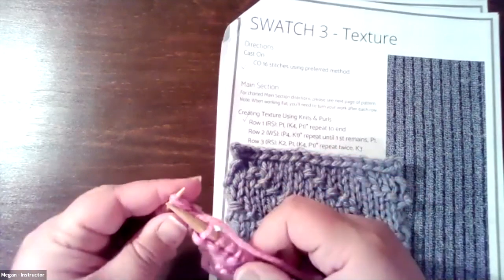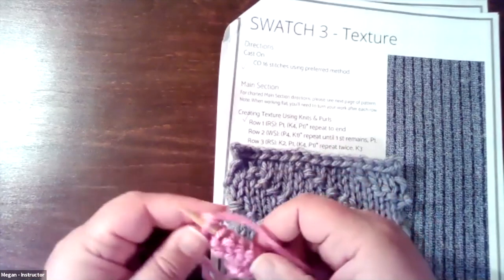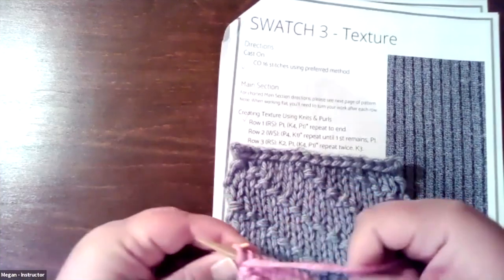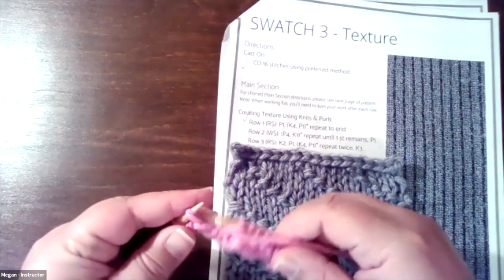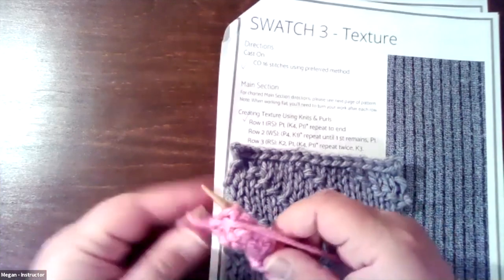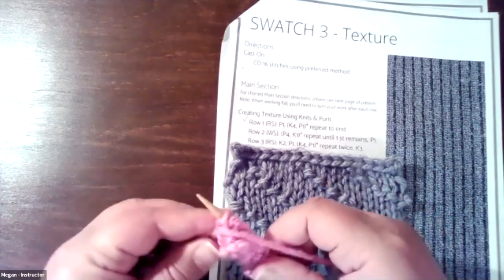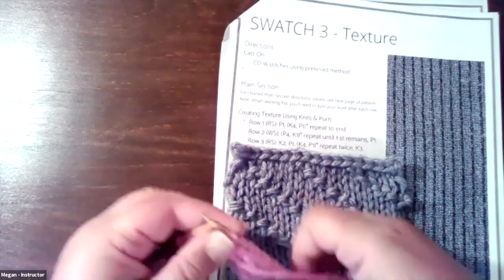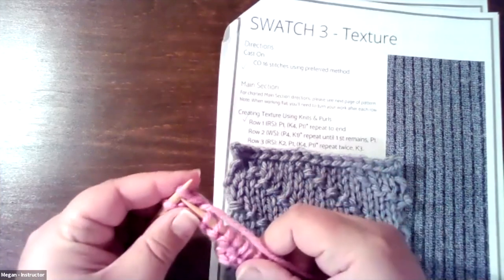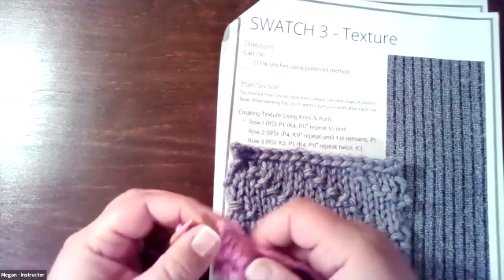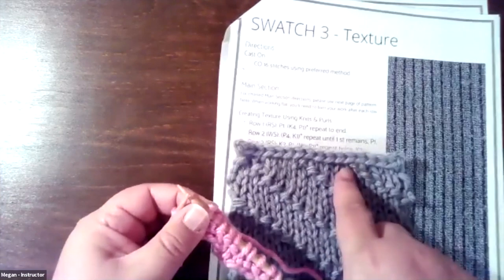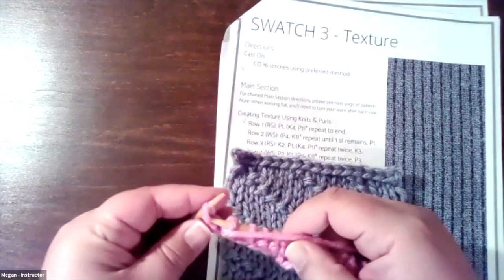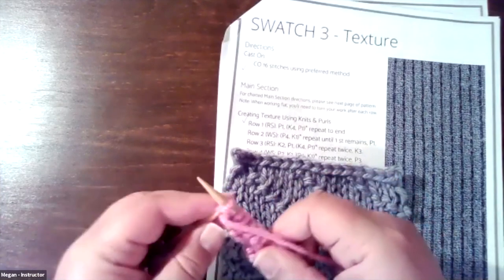Between the two needles to the back to knit one. And then to the front again, purl four. And then knit one. Okay. And then it says repeat until one stitch remains. And I've got one stitch and that one is going to be a purl. Okay.